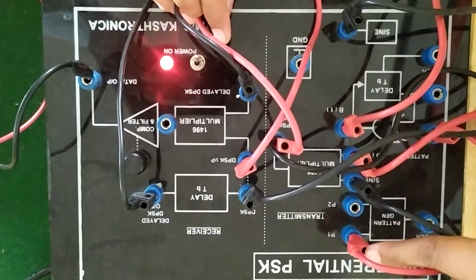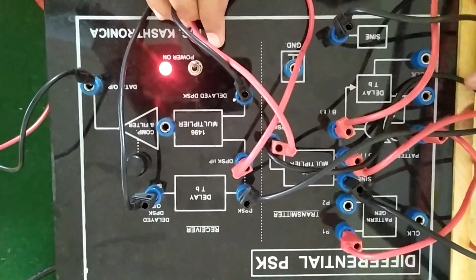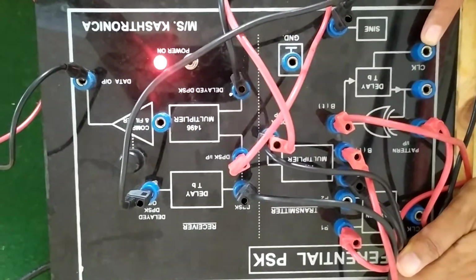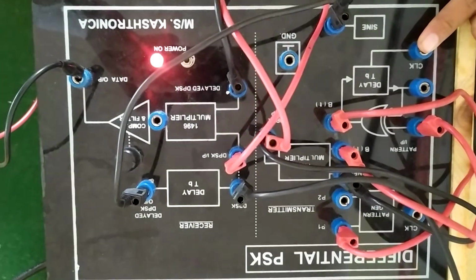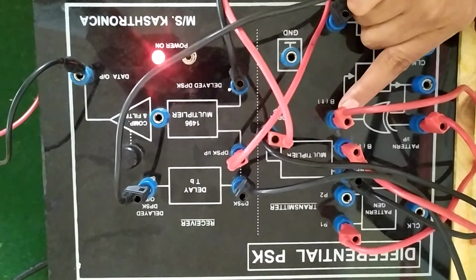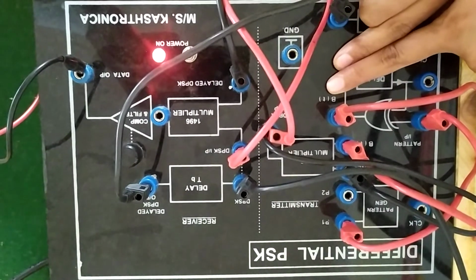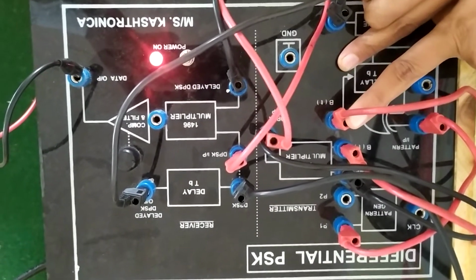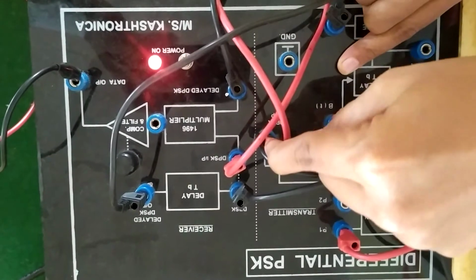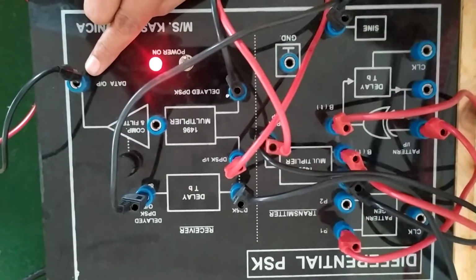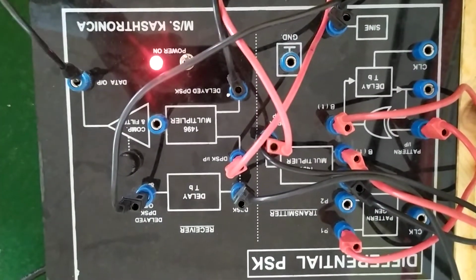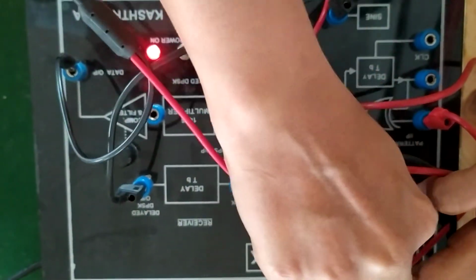This one is the input signal pattern. Here we are getting the clock signal. Next is the differential encoded output, which is nothing but your B of t signal. At the output of the XOR gate we are getting the B of t signal. This one is the DPSK output and this one is the demodulator output. So we will see the signals one by one and draw them.